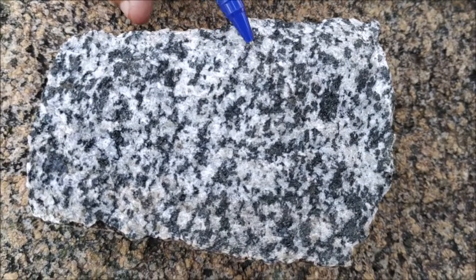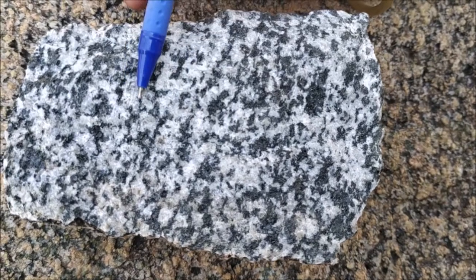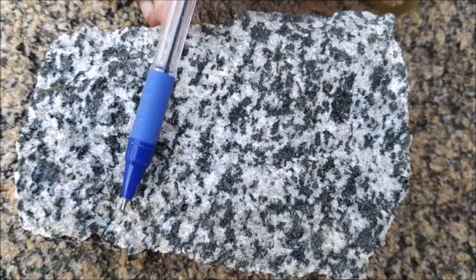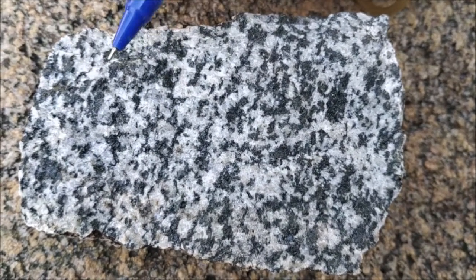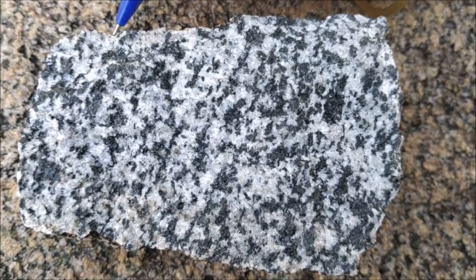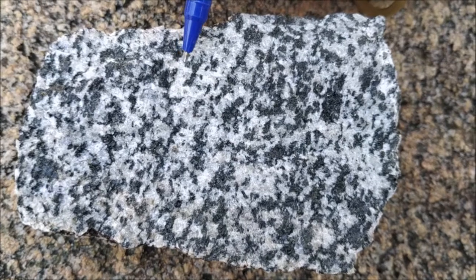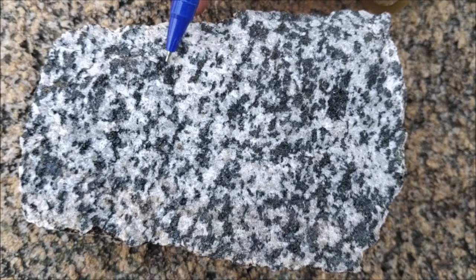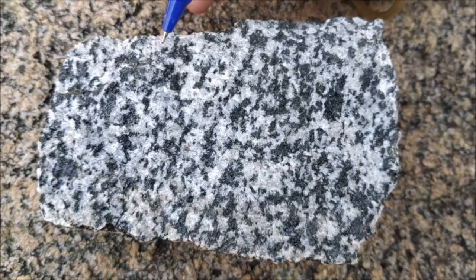And more or less plagioclase is the dominant mineral, plagioclase and quartz, and very few grains of K feldspar. This one is K feldspar. Very few grains of K feldspar we can see. That is why this rock is falling in the granodiorite field in the QAP diagram, and due to its special appearance it is called spotted granodiorite.